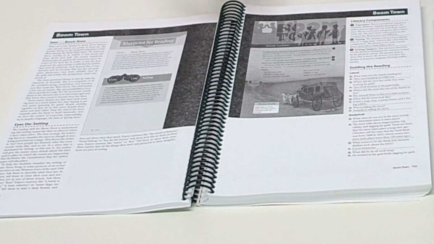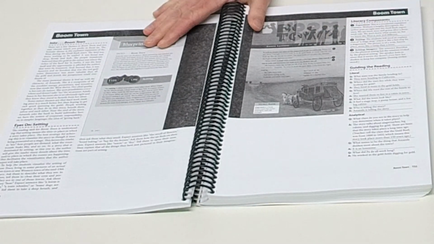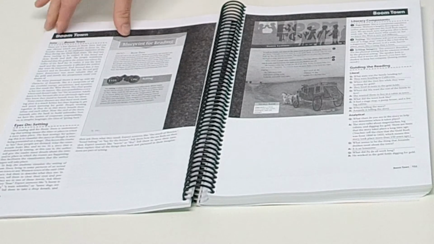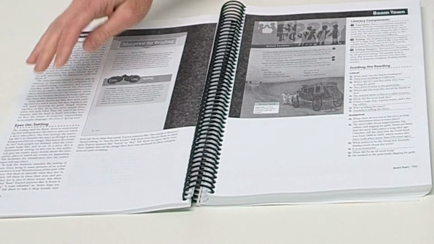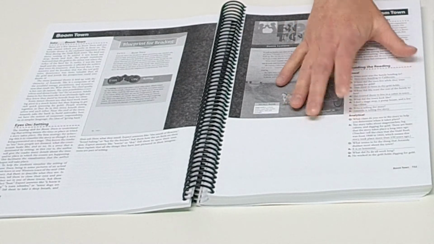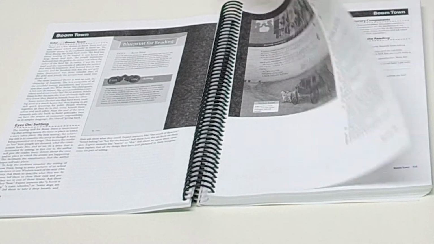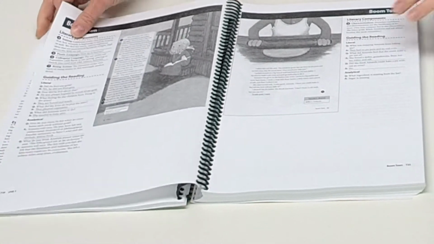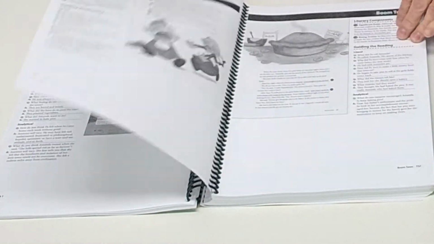As your child does their long reading, the teacher's manual will help you by giving you more information into the story or into the setting. They give you the literal questions you can be asking your children and analytical questions to be asking them. And each page comes with this teacher support alongside.